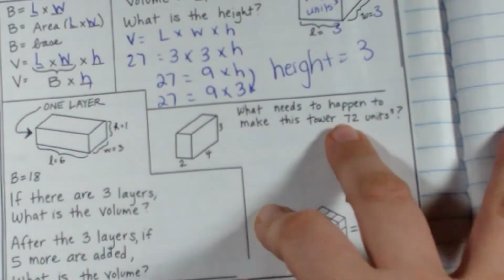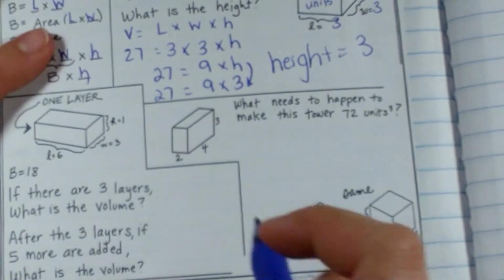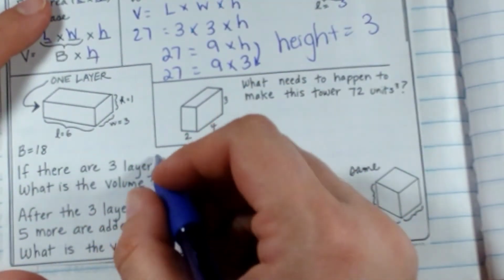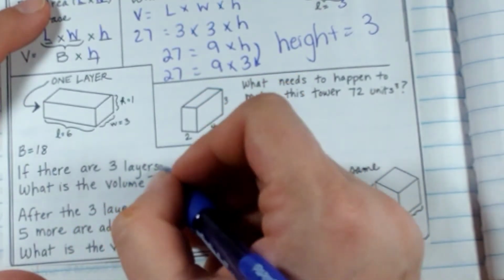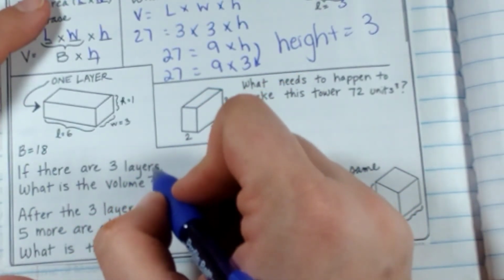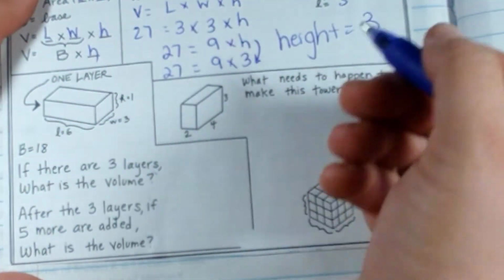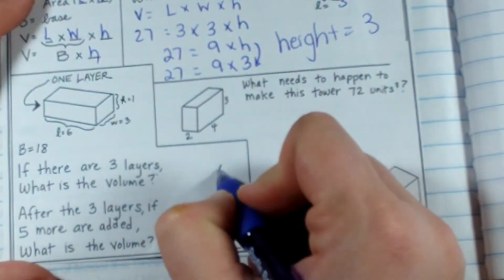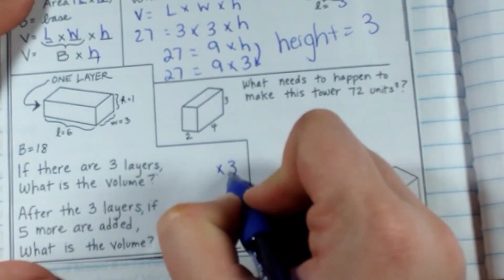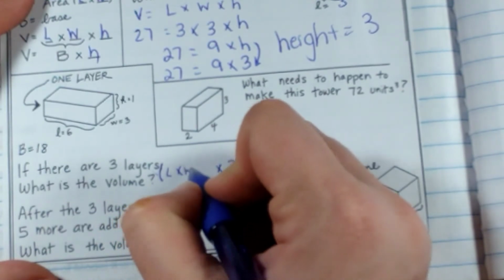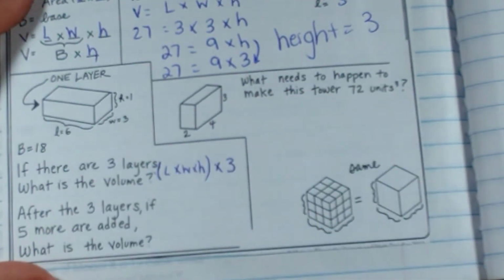So let's look down here. If there are 3 layers of volume, what is the volume? So 3 layers is your height. This is 1 layer. So this is like you have 3 layers, so it'd be times 3. So we're going to find the volume of length times width times height, and then we're going to multiply it by 3.